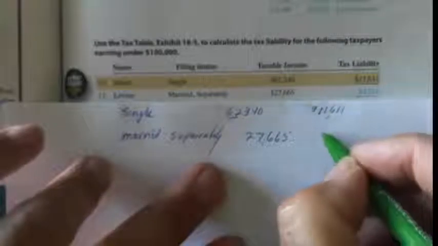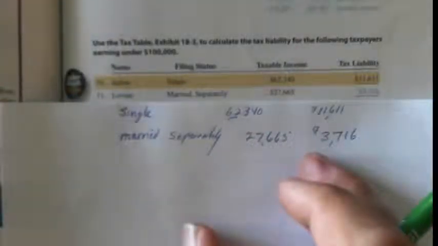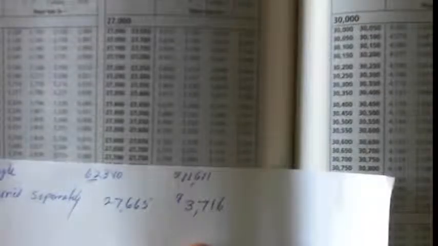Let's do one more. Okay, number 11 is one of your homework ones, but let's go ahead and do that. She is married and separate. Taxable income is 27,665, and they came up with this number. So let's see how they did that.